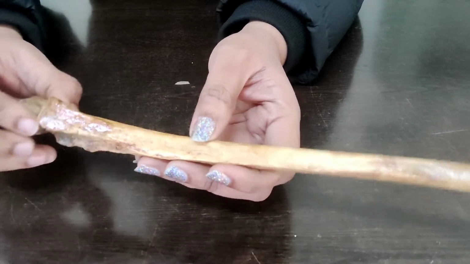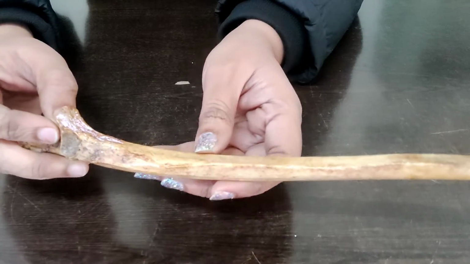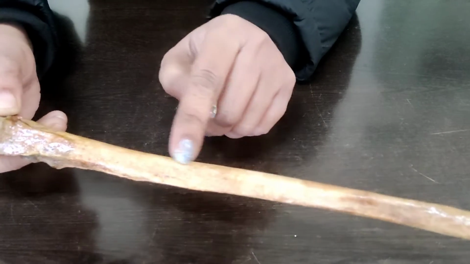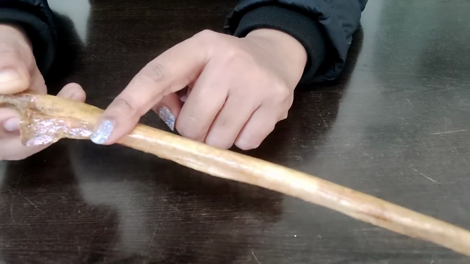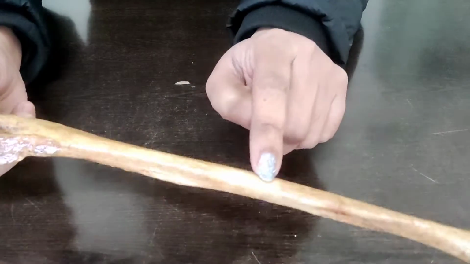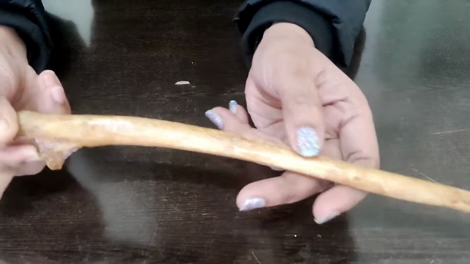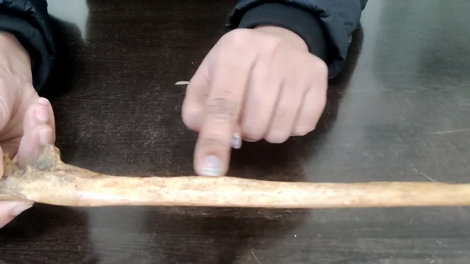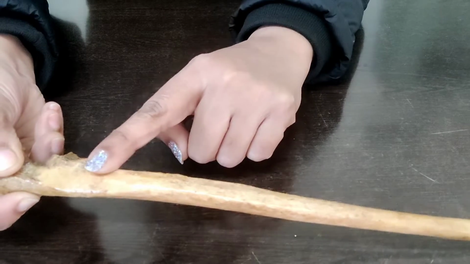Then we have three surfaces on the shaft. First is the anterior surface, which is between the intraosseous border, that is the sharpest border, and the anterior border. So this is the anterior surface. Then we have the medial surface, which is between the posterior border and the anterior border. So this is the medial surface. Then we have the posterior surface between the intraosseous border, that is the sharpest border, and this posterior border. So this is the posterior surface.